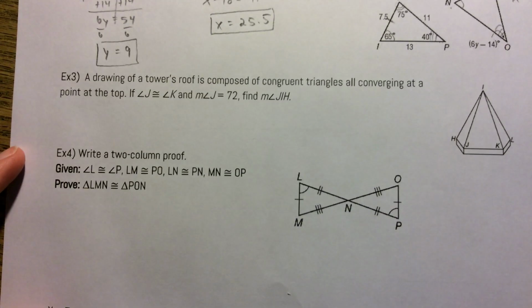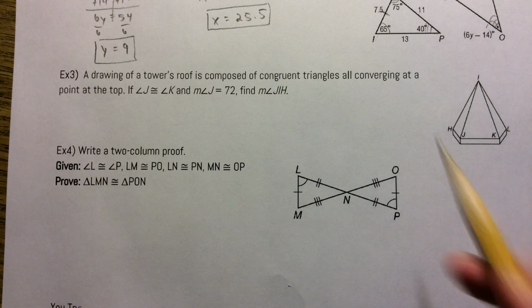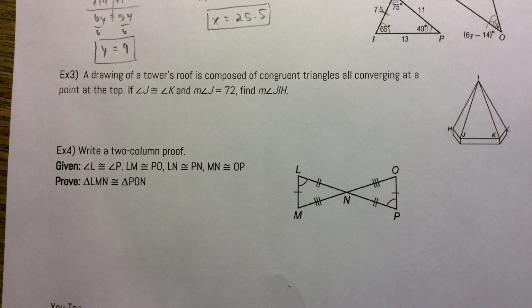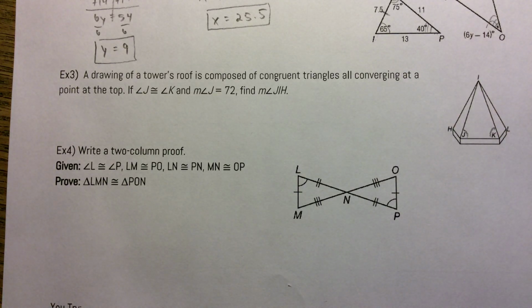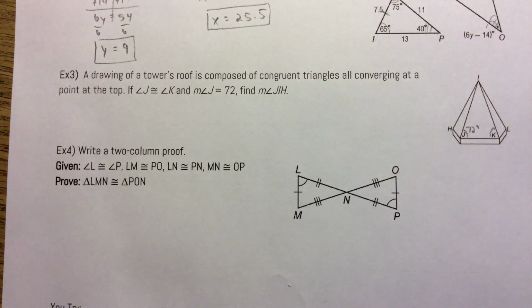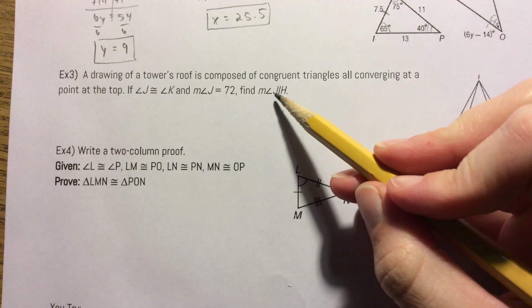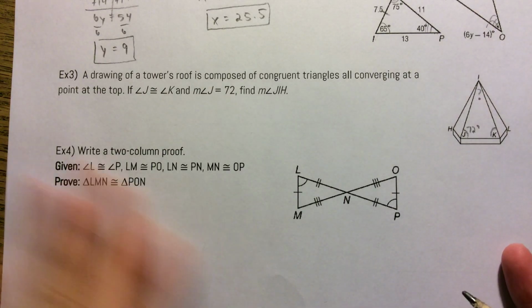Alright, example 3. This is a drawing of a tower's roof, and it's composed of congruent triangles all converging at a point at the top. So we have angle J and K are congruent to each other, and J is 72 degrees. So what's the measure of JIH? That's this angle up here we're trying to find.